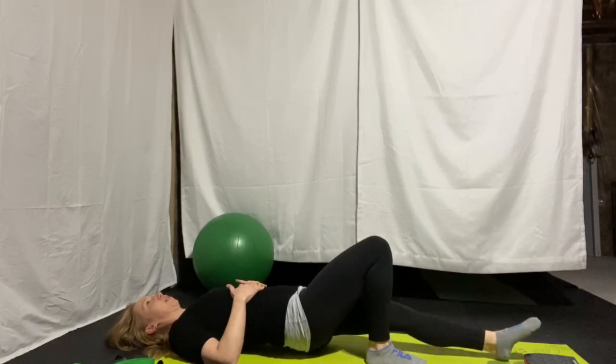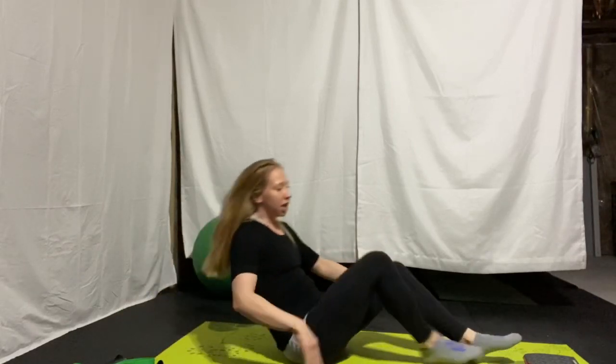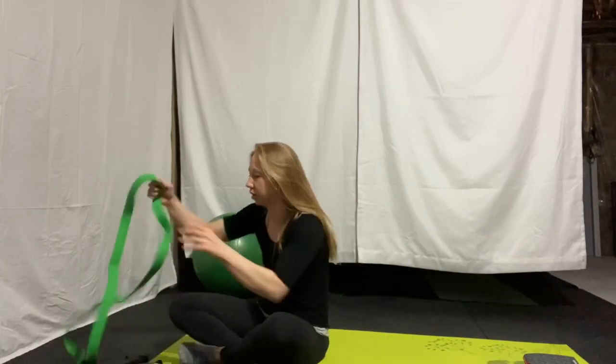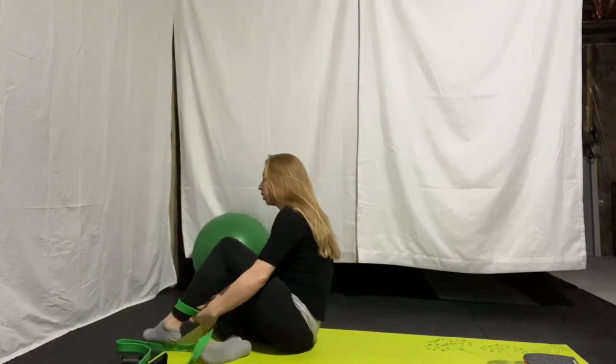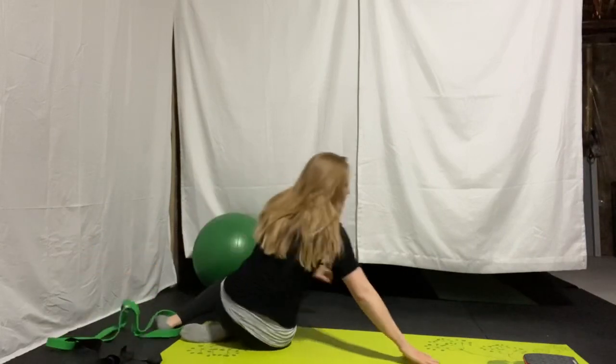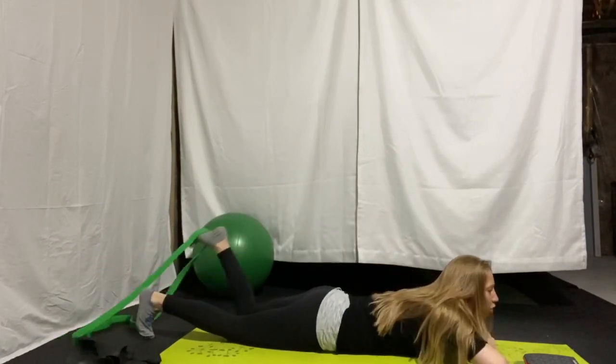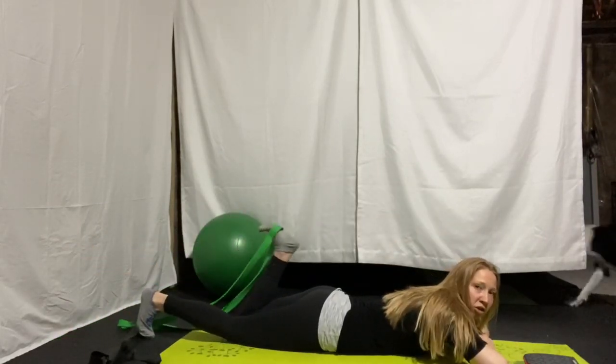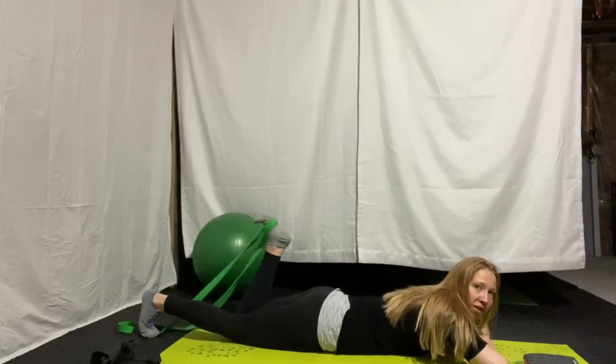And once that becomes too easy, the next progression is same thing. The band is hooked up. It's anchored onto the wall there. You're laying on your stomach, and you'll be pulling your heel towards your butt with that anchored.